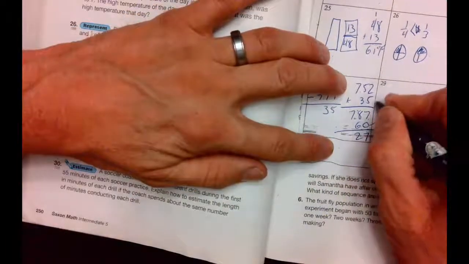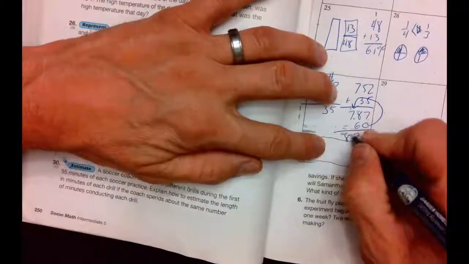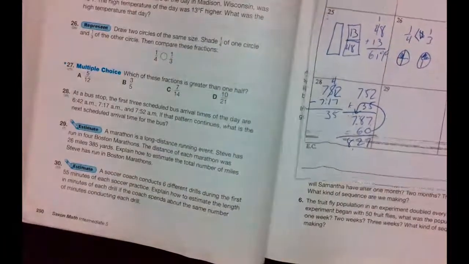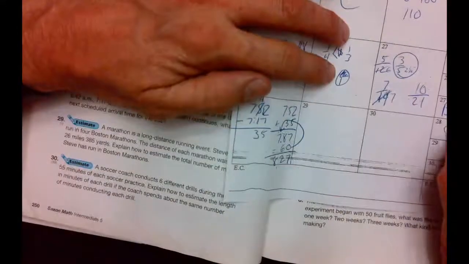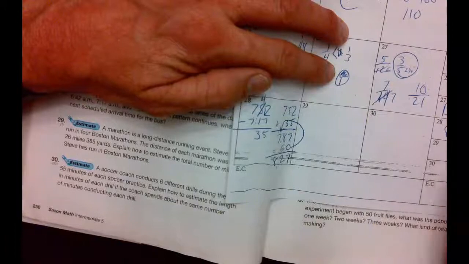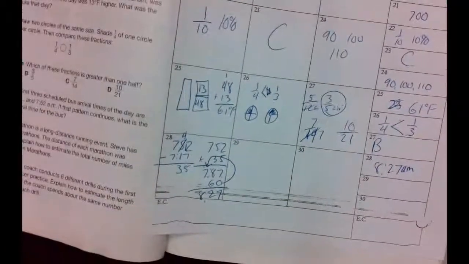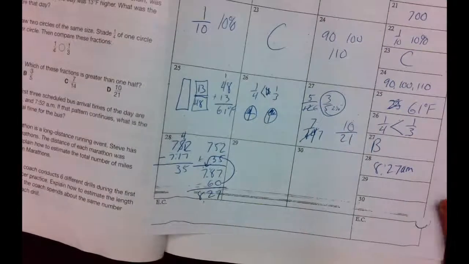Now that 60 became an hour, 60 minutes in an hour, so you've got to add 1 to the 7. So the next bus is going to come at 8:27 a.m.